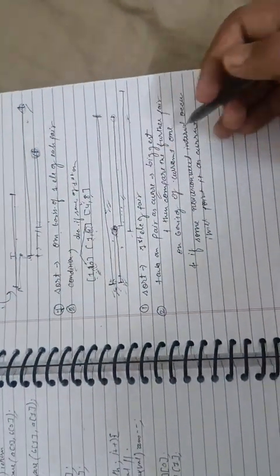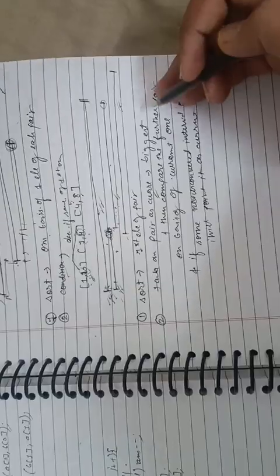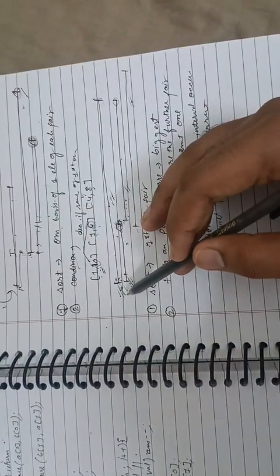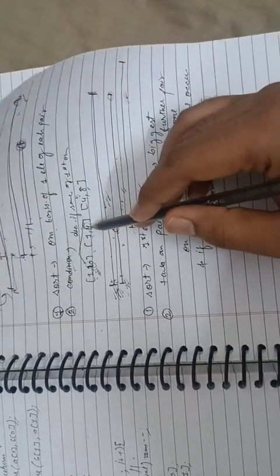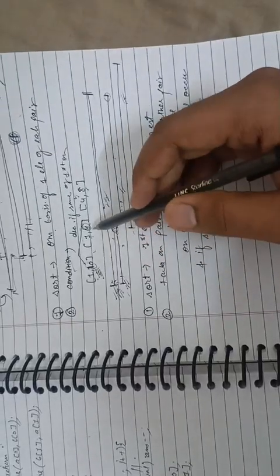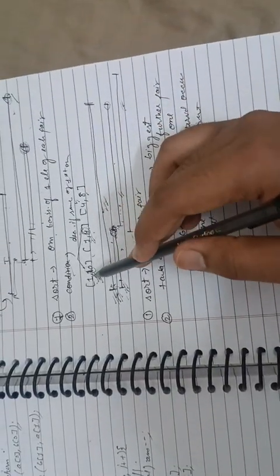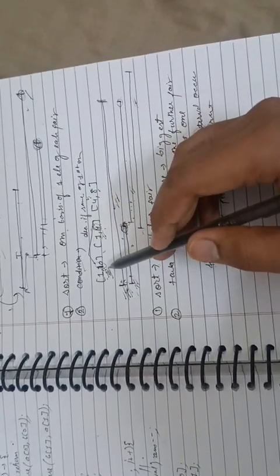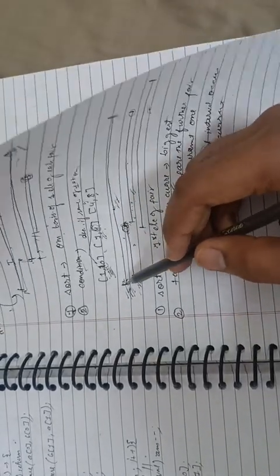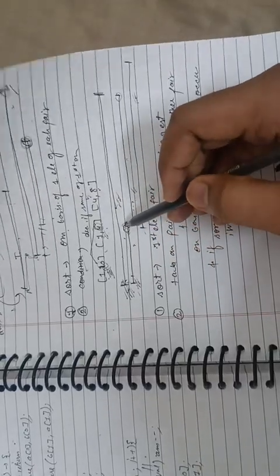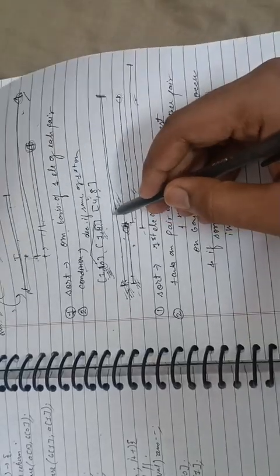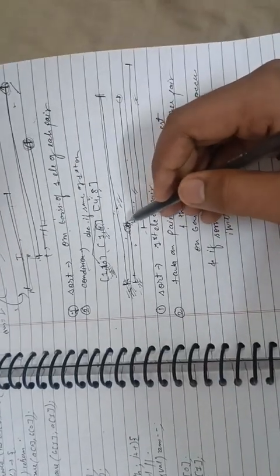So if the first one is the same, I will consider the first one. If two pairs are the same with respect to the first element of each pair, then I will consider only the first one and neglect the other, because I have already sorted it. If the first one is the same, then definitely the second element will have the ending smaller than the first one, because I have sorted it in that way only.